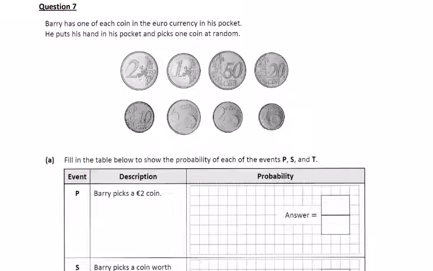Question 7, this probability question. The 8 coins from €2 down are given here, and Barry has one of each. He puts his hand in his pocket and picks one coin at random. Fill in the table below to show the probability of each of the sets P, S, and T. Now, it's just a probability question. He picks a €2 coin. There's one of them out of a total of 8 of them, 1 over 8.